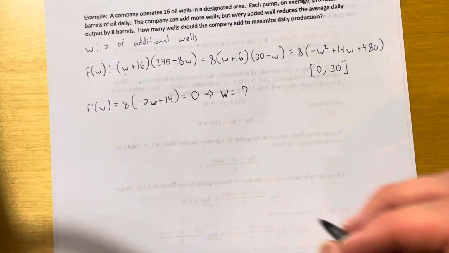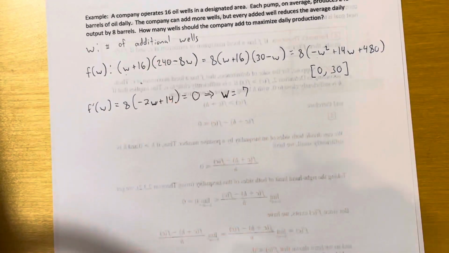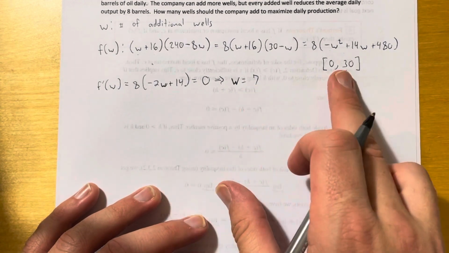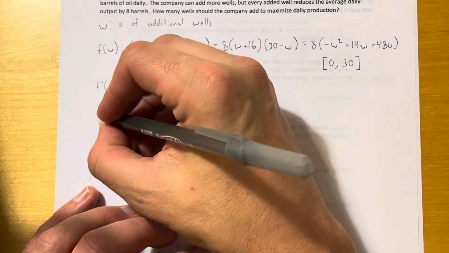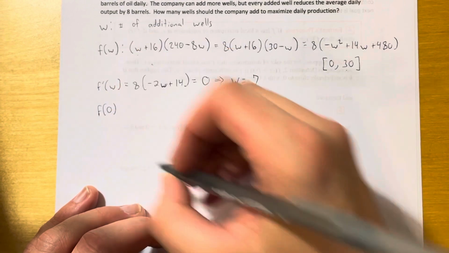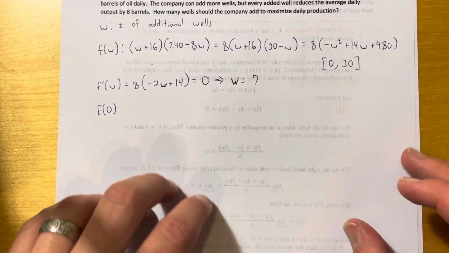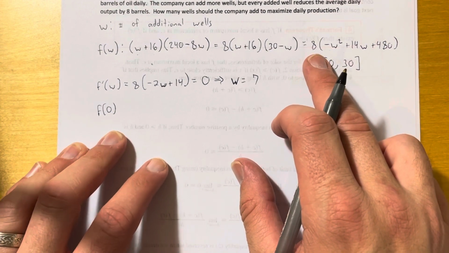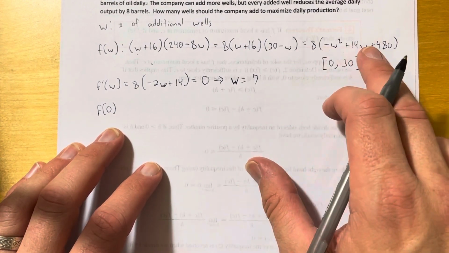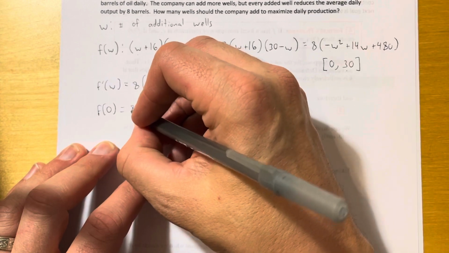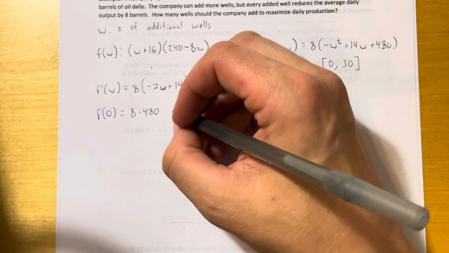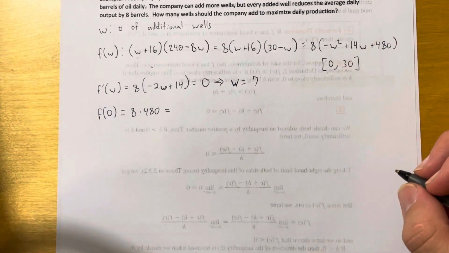So using our closed interval method, we know that the absolute maximum and absolute minimum values of our function have to occur at either a critical point or the endpoints of my closed interval. So we're plugging these into the original function. What is f of 0? If I plug 0 in for f, these two terms go away, and I just get 8 times 480.